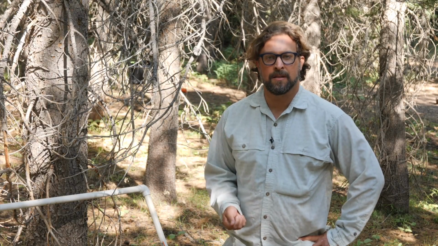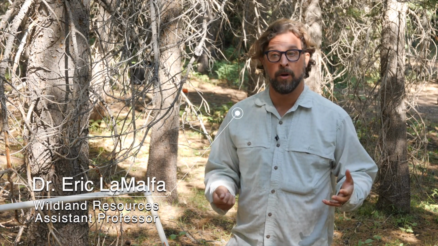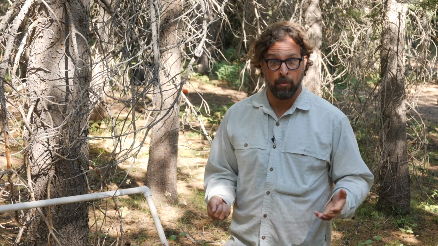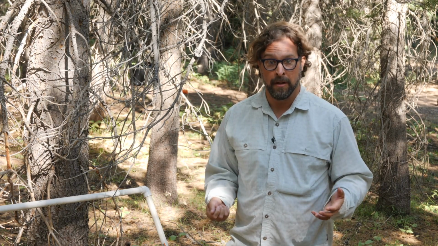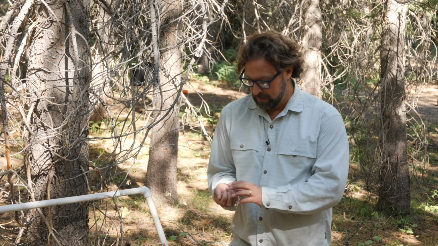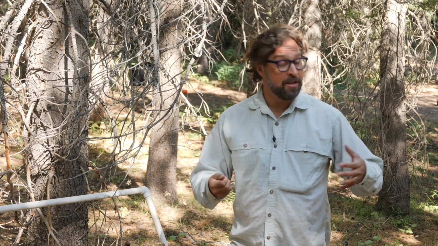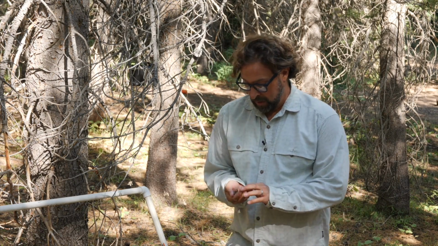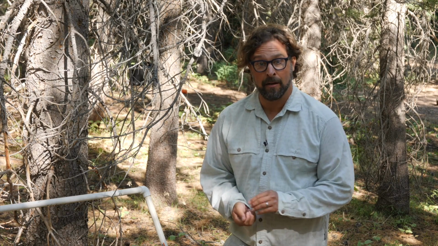Today we're going to assess snowshoe hare habitat quality. You can assess habitat a variety of ways, but a really simple way is to just look at the abundance of an animal. There are lots of ways we can estimate abundance, and compare that to the vegetation composition and structure. So today we're going to assess snowshoe hare habitat.